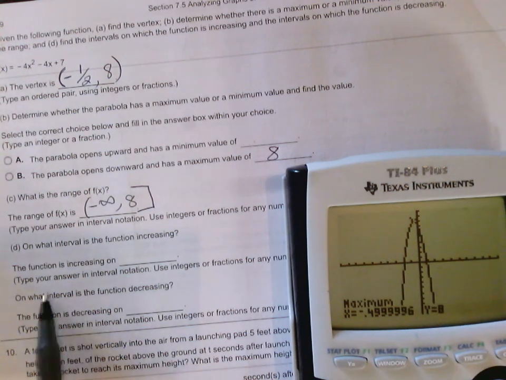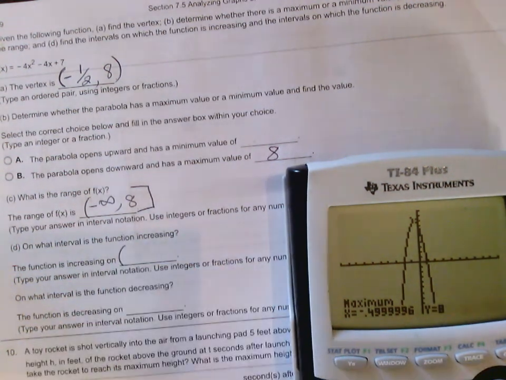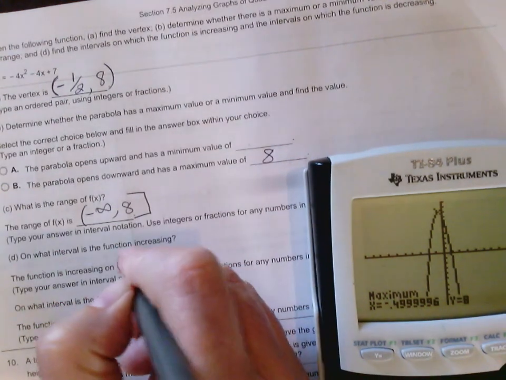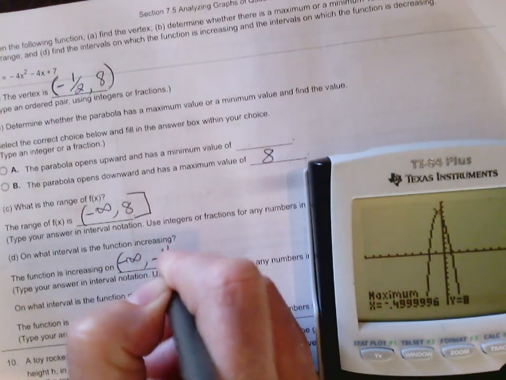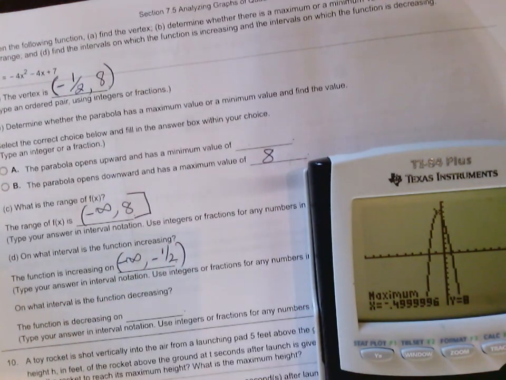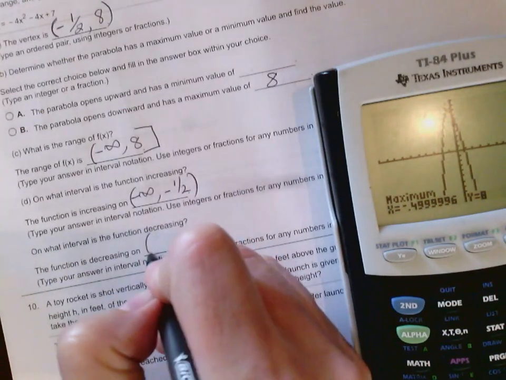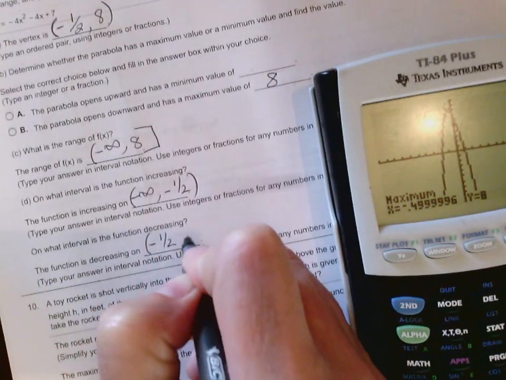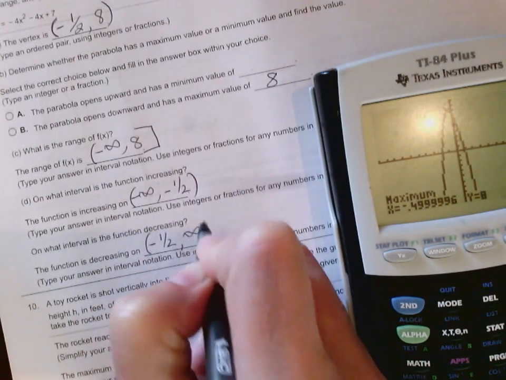So it's increasing from negative infinity to negative 1/2. Once it gets to the negative 1/2, it starts going down. So it starts going down at negative 1/2 all the way to infinity.